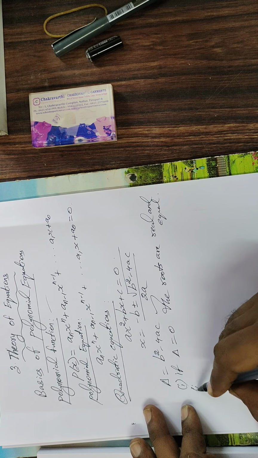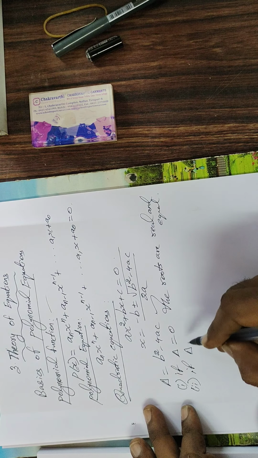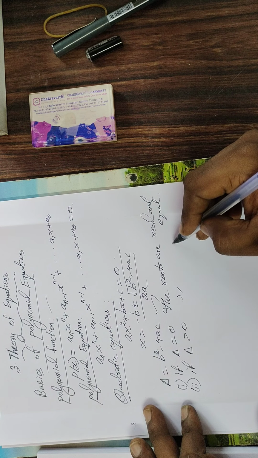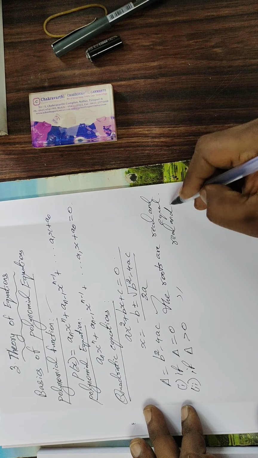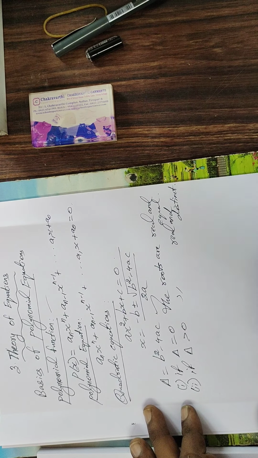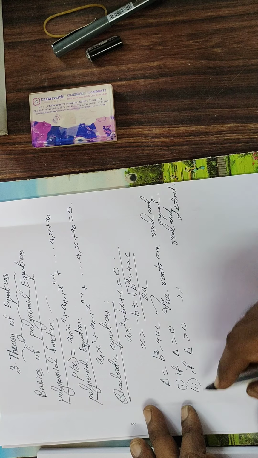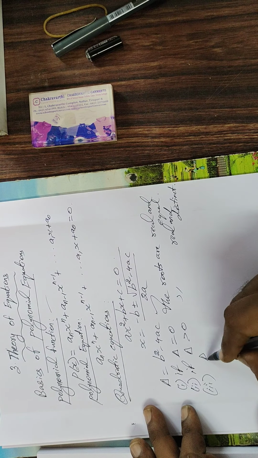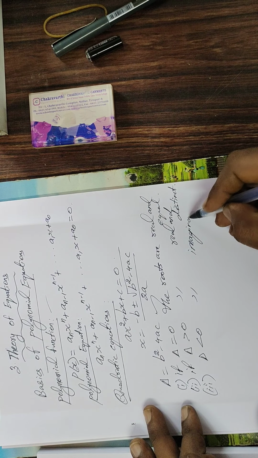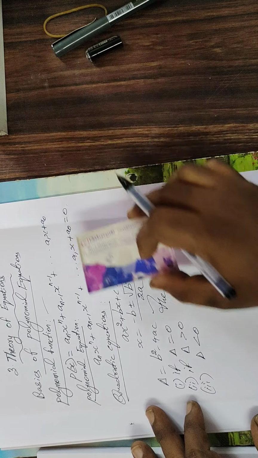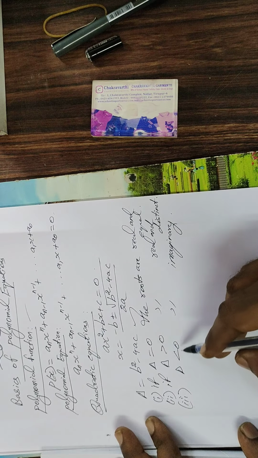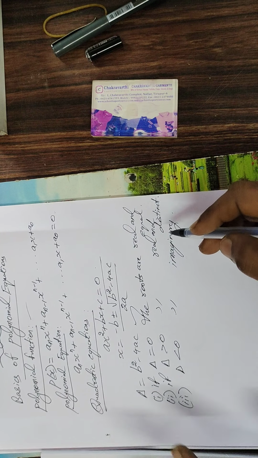Second, if delta greater than 0, then the roots are real and unequal, real and distinct, different. If delta less than 0, the roots are imaginary.